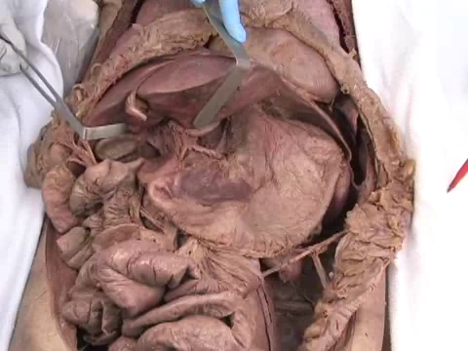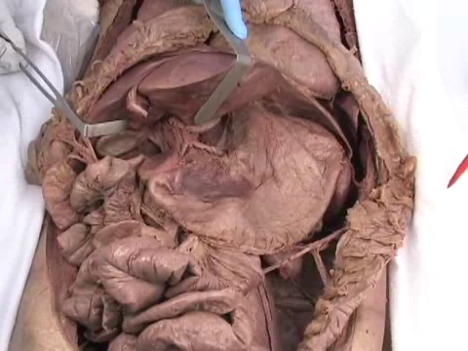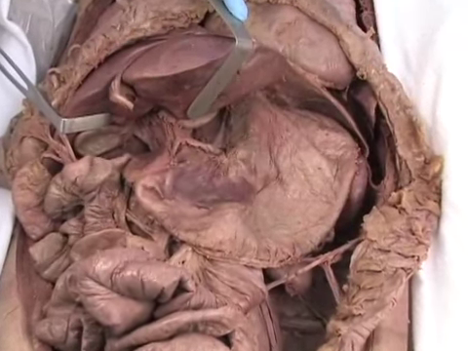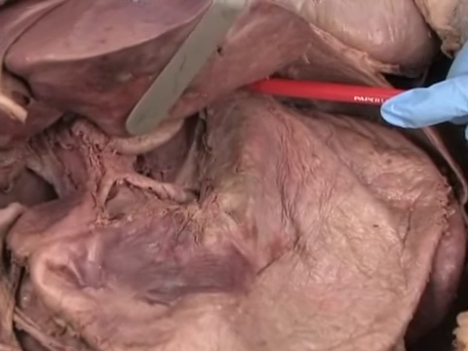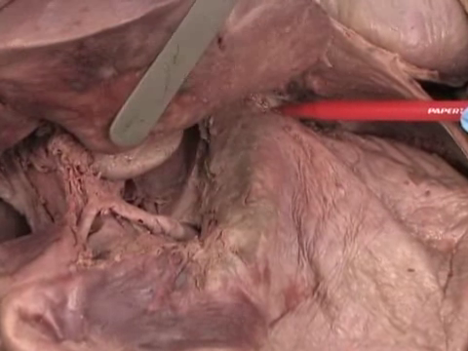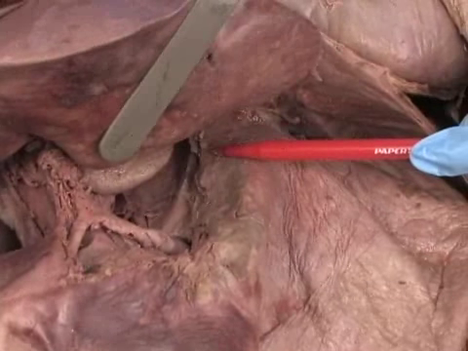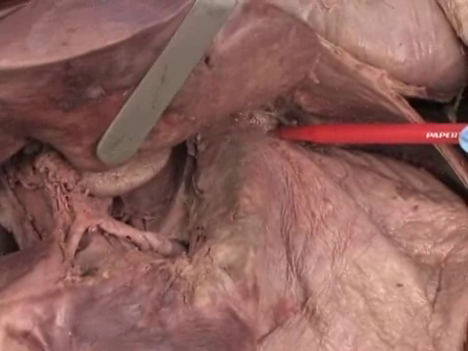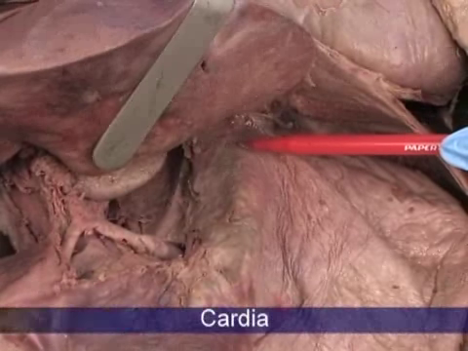In this prosection, the surrounding fascia and peritoneum have been removed. This is the lower esophagus. At this level, the esophagus is composed entirely of smooth muscle. This is where the lower esophageal sphincter is, but it is within the walls of the esophagus. At this point, the esophagus enters the cardia of the stomach.